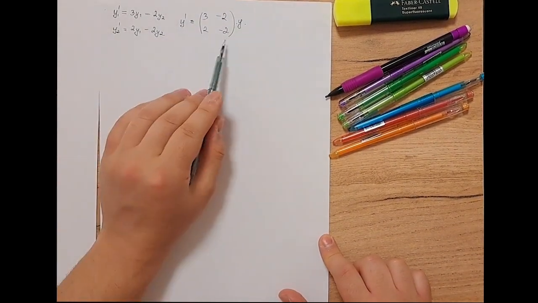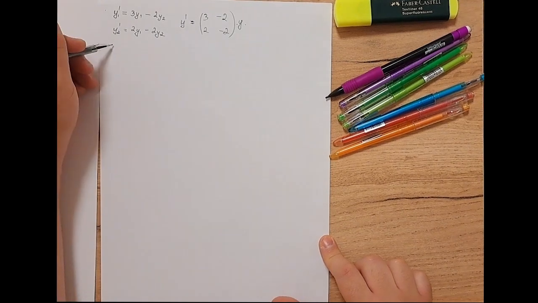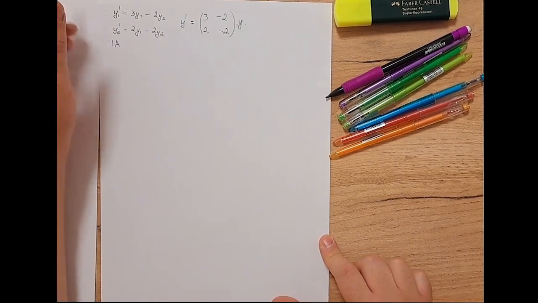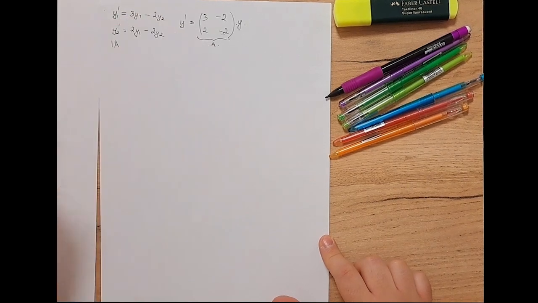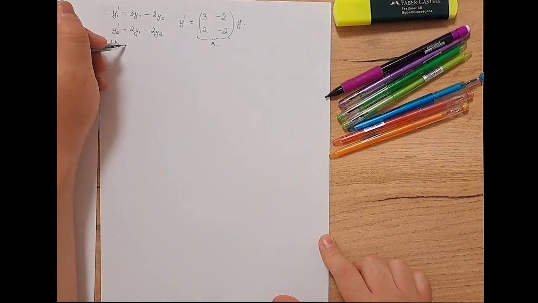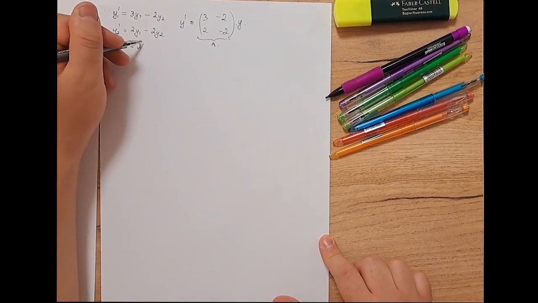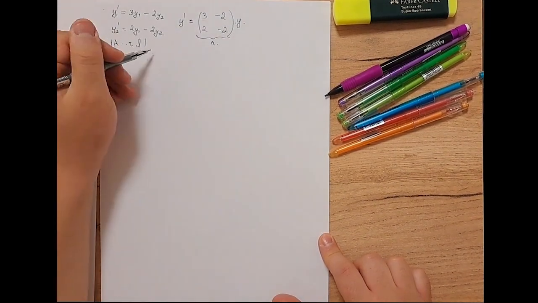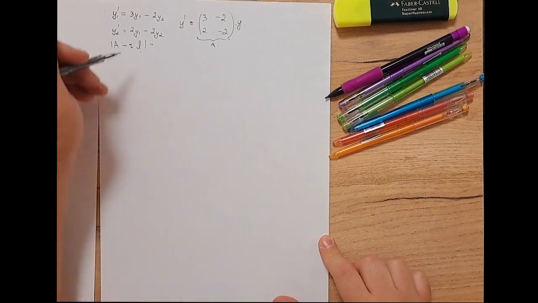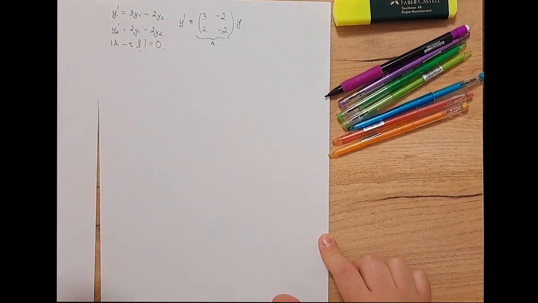So the eigenvalues can be found with the help of, if we denote this matrix A, we'll compute its eigenvalues this way, where I is the identity matrix. And this should be equal to 0.